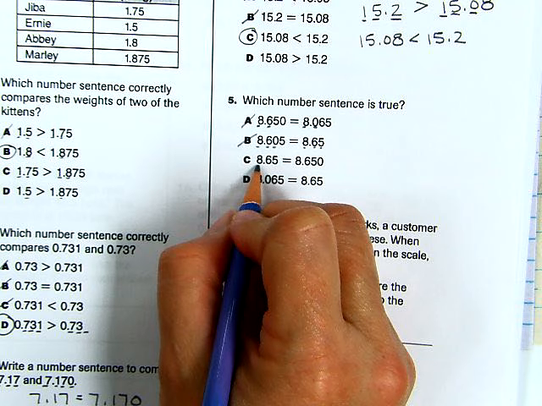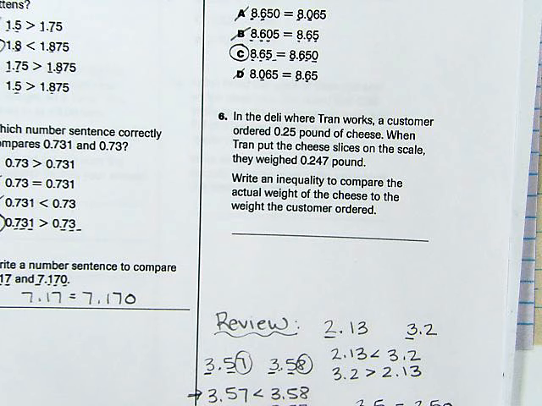Number 6. In the deli where Tran works, a customer ordered 2/500 pound of cheese. When Tran put the cheese slices on the scale, they weighed 247 thousandths pound. Write an inequality to compare the actual weight of the cheese to the weight the customer ordered. Inequality means I already know it's not going to be equal. So take out that equal sign. It's either going to be less than or greater than.